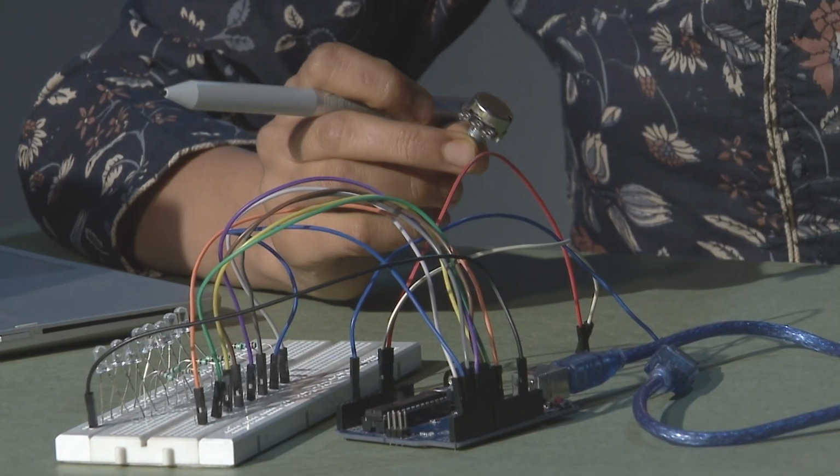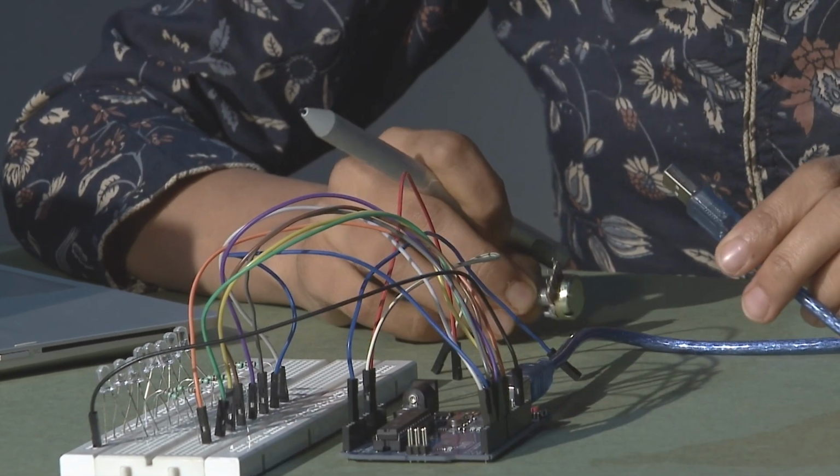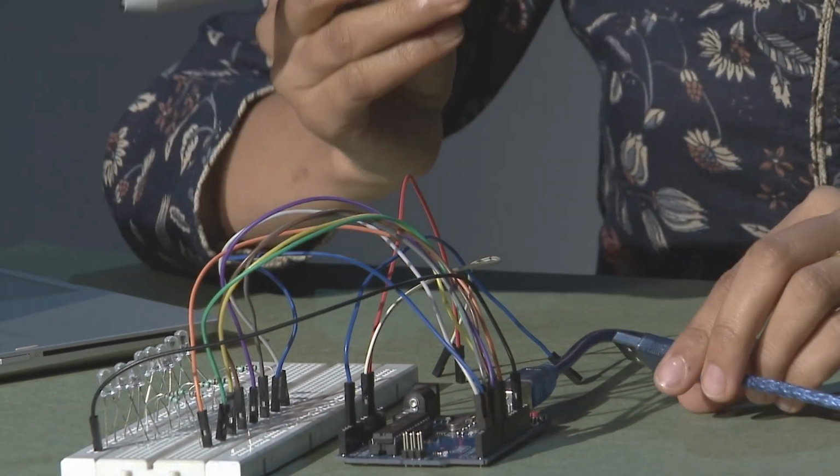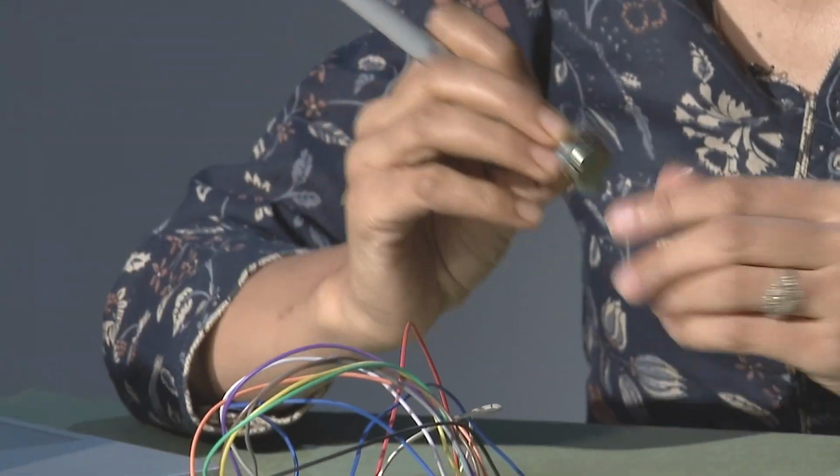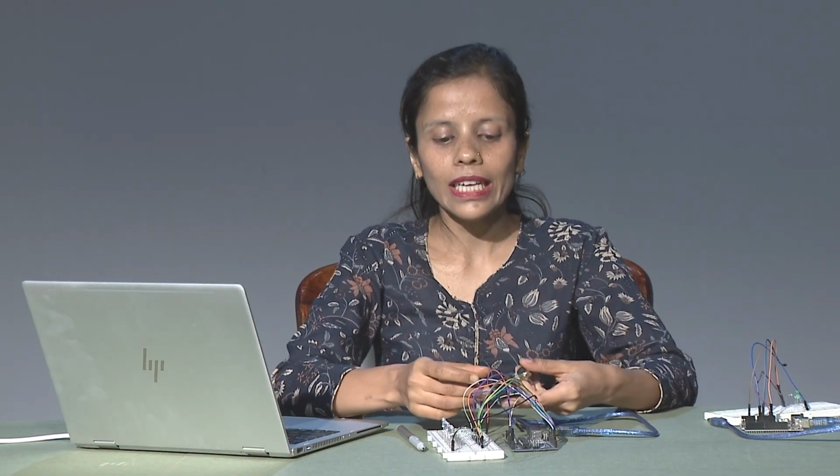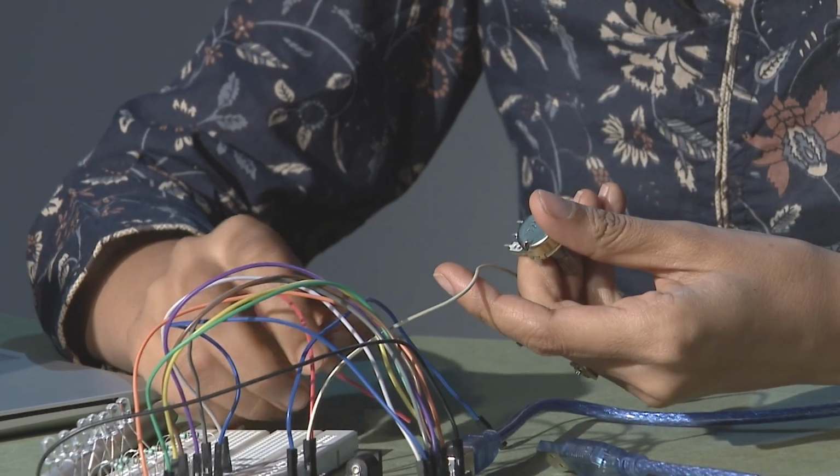So, earlier we utilized this with a single sense LED, but now with multiple LEDs, in a similar manner we may need to make changes to the code.